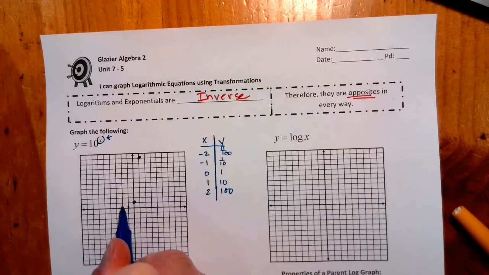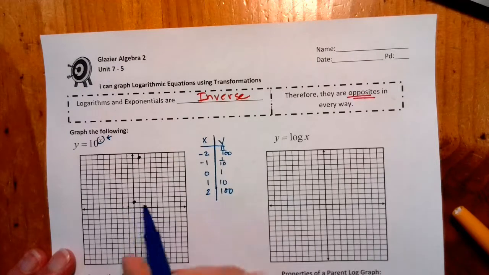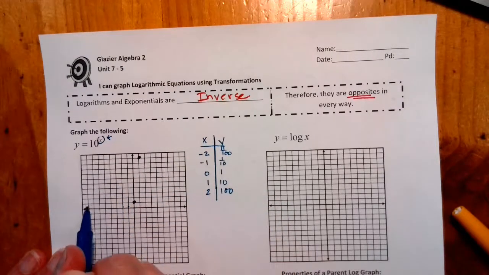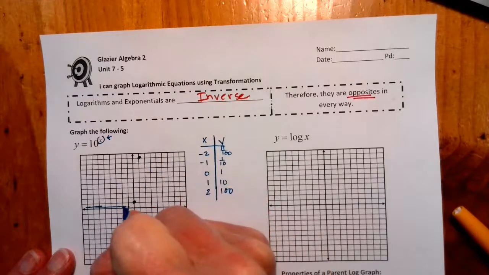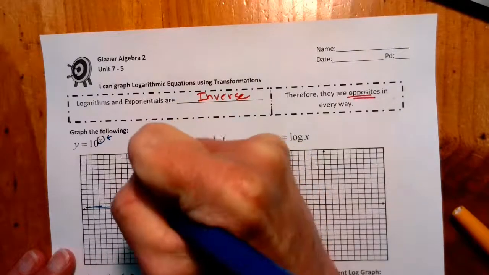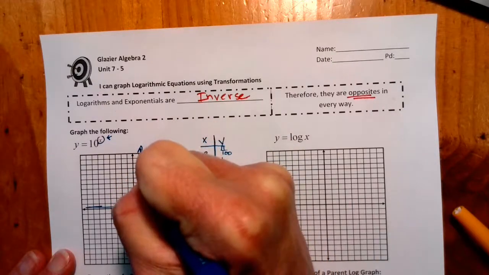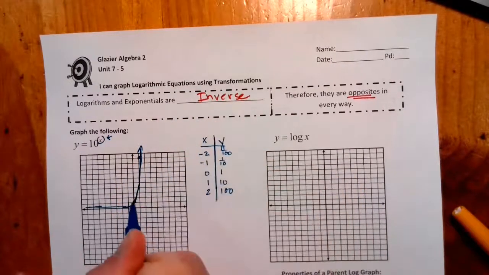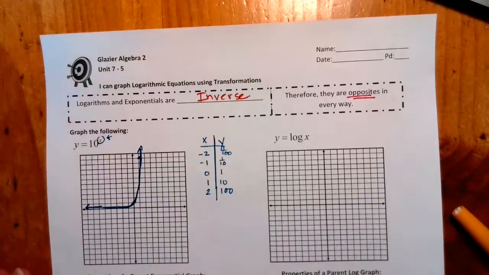An input of negative 2 is 1/100th. Now, it's so hard to draw all of these values because I know that they approach our x-axis and never quite reach it. And we're bound to the limits of what we can draw. So when we draw an exponential curve, it's got that huge part of growth, but then it reaches that x-axis.